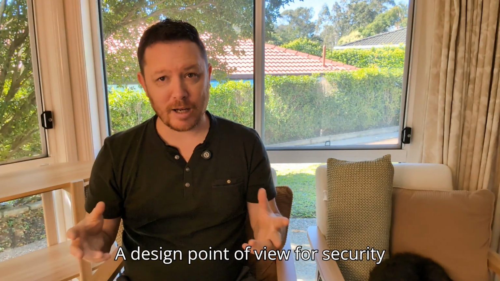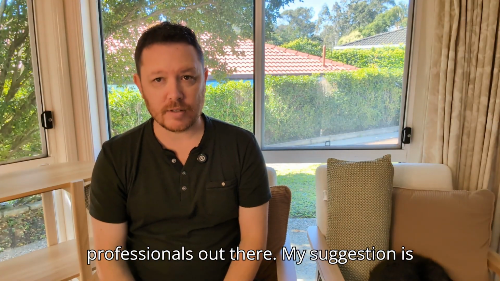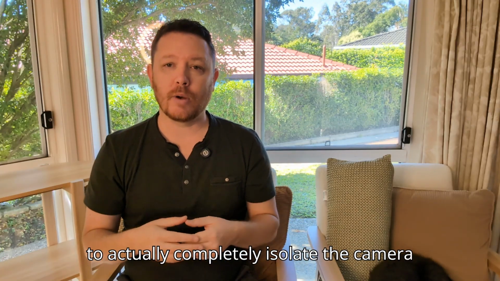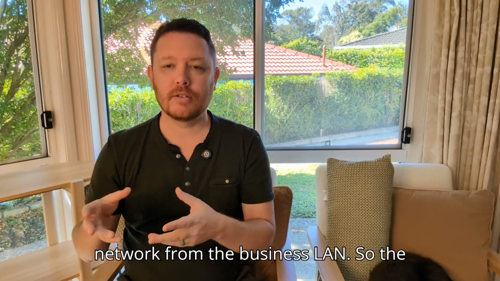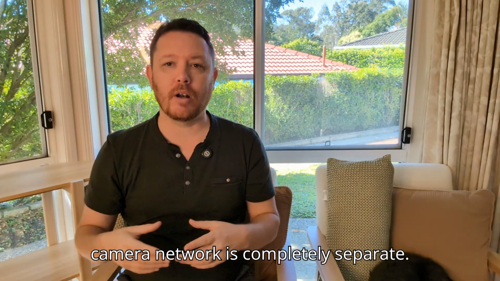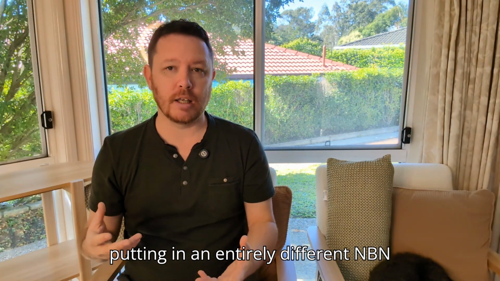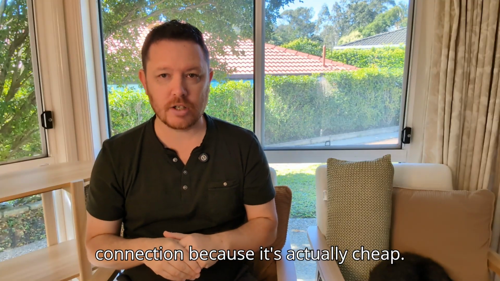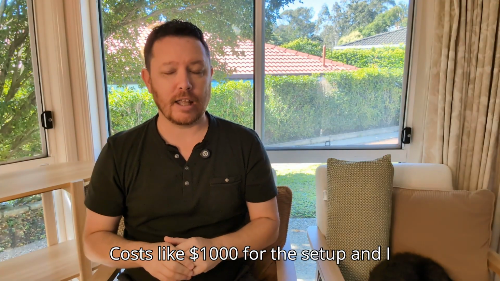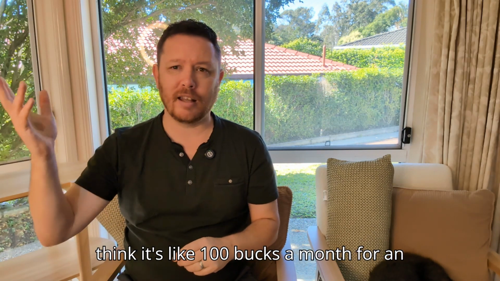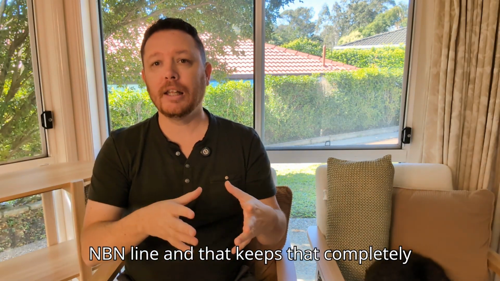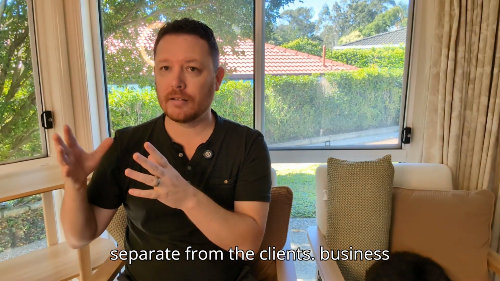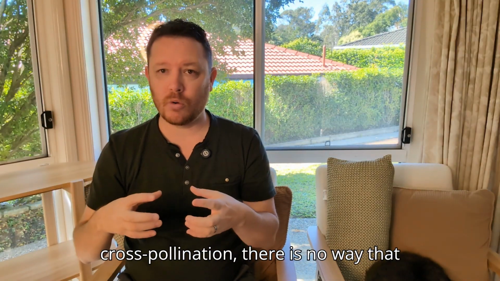From a design point of view, for security professionals out there, my suggestion is to completely isolate the camera network from the business LAN. So the camera network is completely separate. For my larger clients, we're actually putting in an entirely different NBN connection because it's cheap. It costs about $1,000 for the setup, and I think it's about $100 a month for an NBN line. That keeps it completely separate from the client's business network, which means there is no cross-pollination.